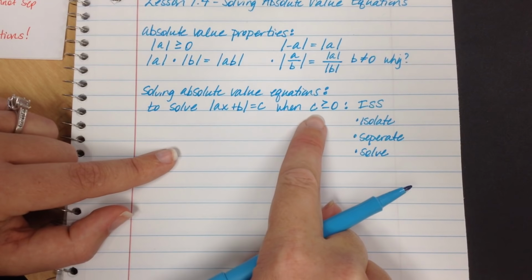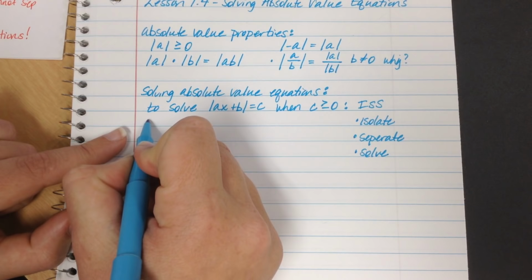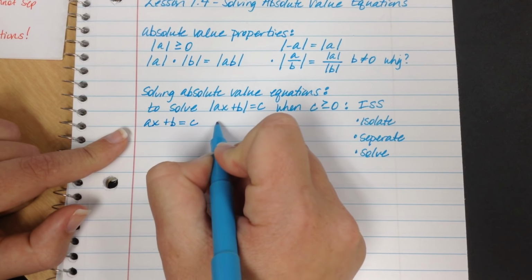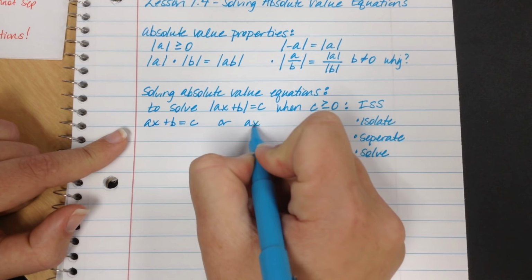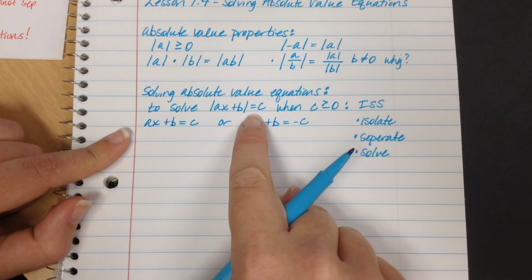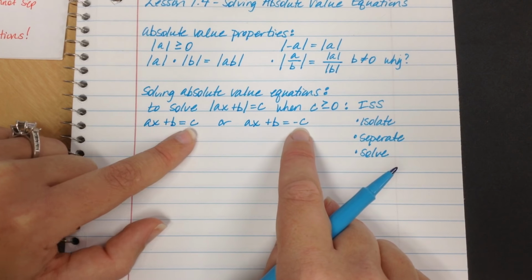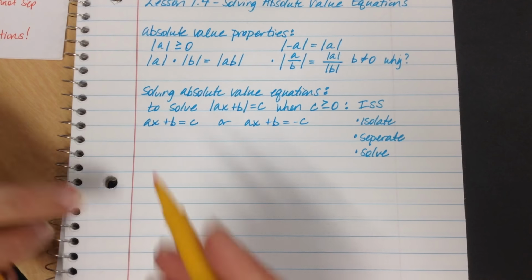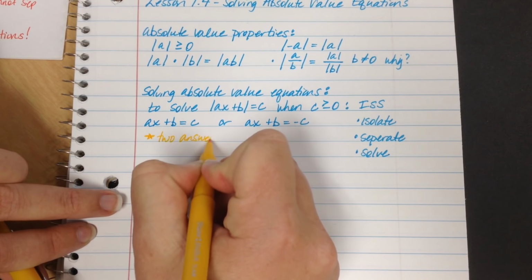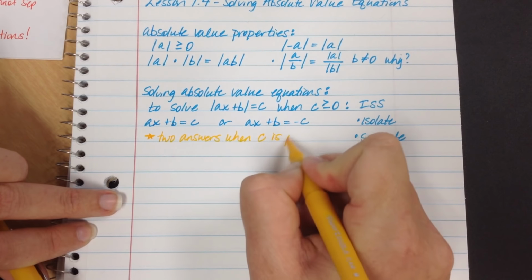Okay, so if c is positive, you're going to isolate it and separate. So it will look like this: ax plus b equals c, or ax plus b equals negative c. So whenever c is positive, you're going to have two different answers, a positive answer and a negative answer. You might want to make yourself a note of that: two answers when c is positive.